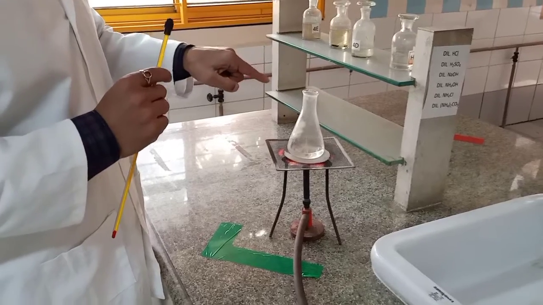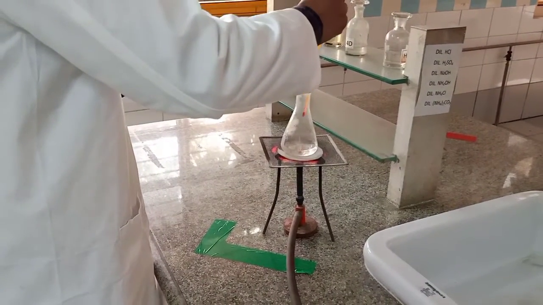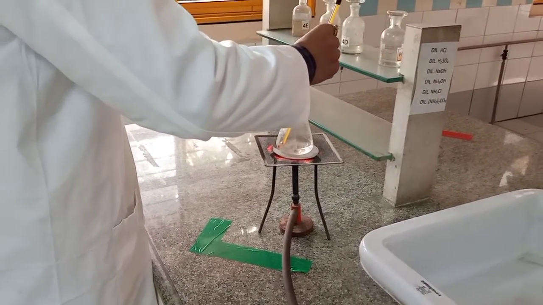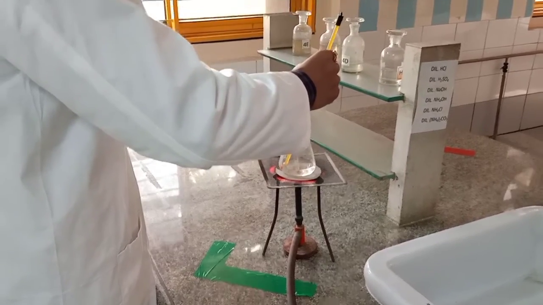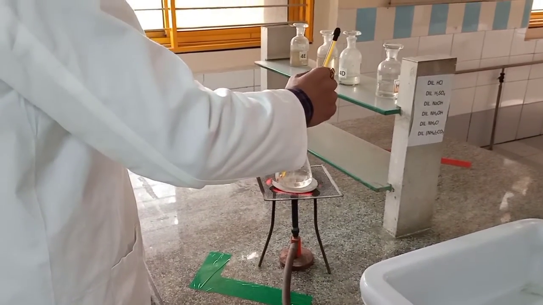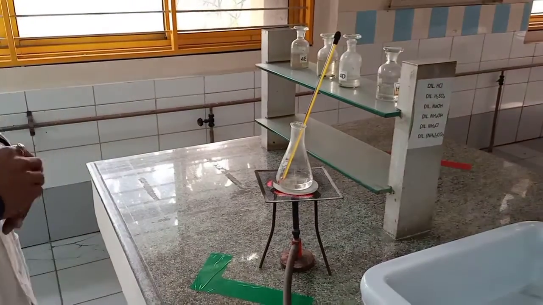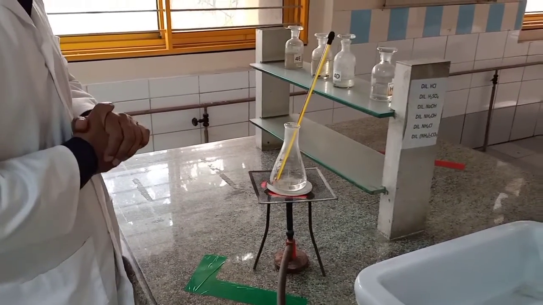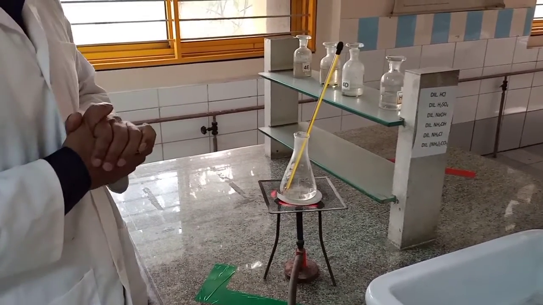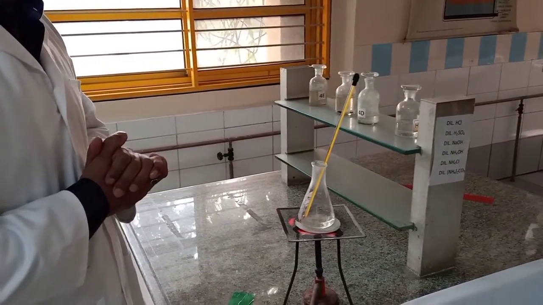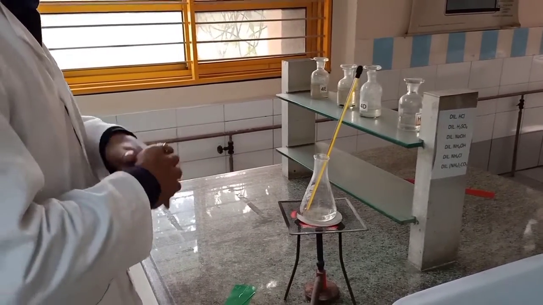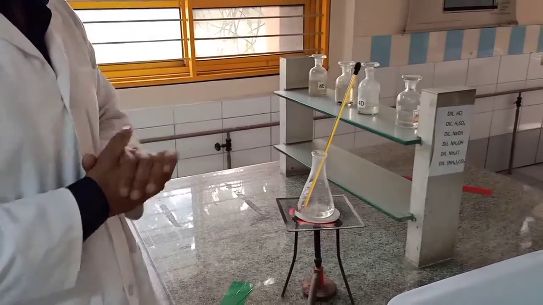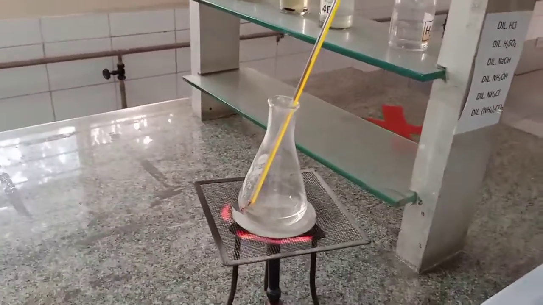And if I heat it beyond 70 or 80, the oxalic acid may turn into carbon dioxide. So we neither give temperature too less nor too high. You just see the temperature growing.